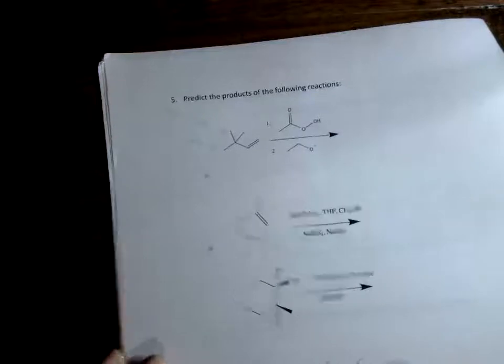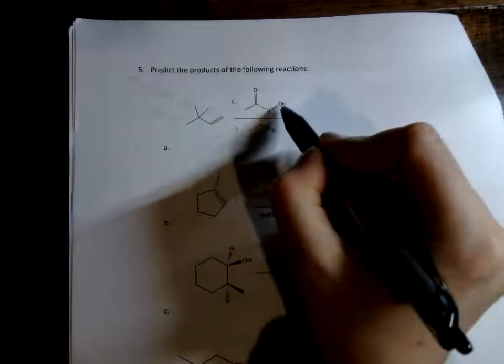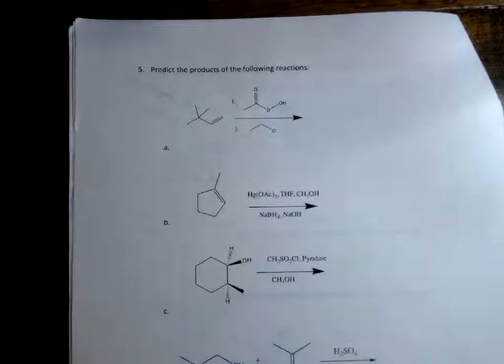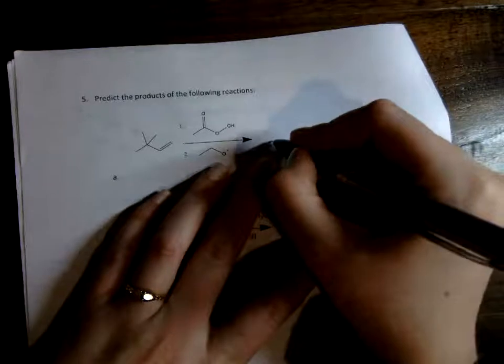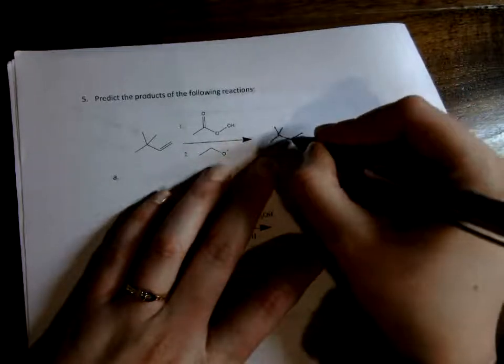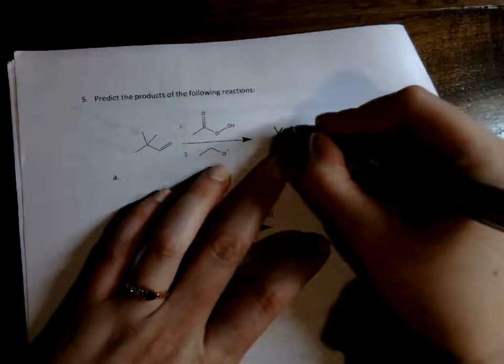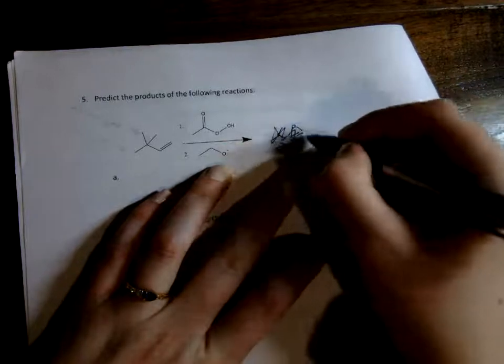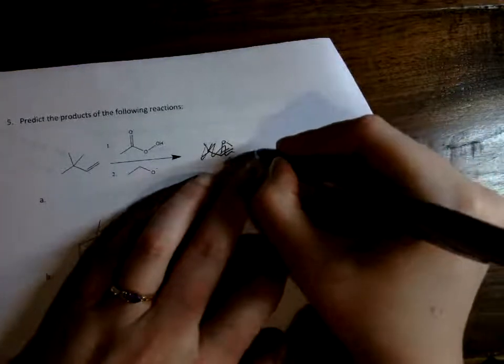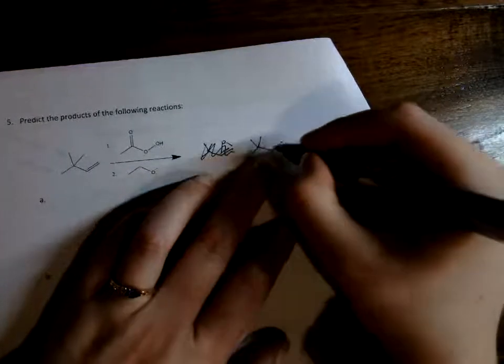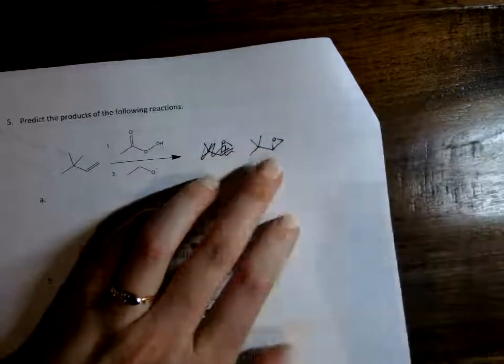So predict the products of the following reaction. So this is a peroxy acid. It looks like a carboxylic acid where they just added an extra oxygen to it. And what that does is add an epoxide right there on the double bond, right? So you get rid of the double bond and you add an epoxide there. So I'm just showing you where it goes, but it will end up looking like this.